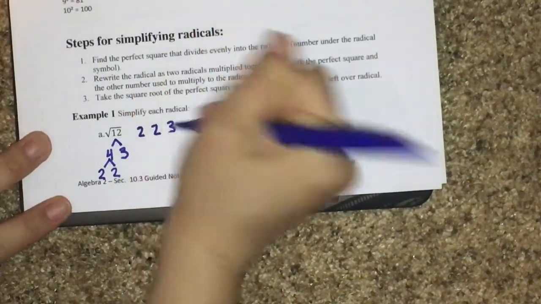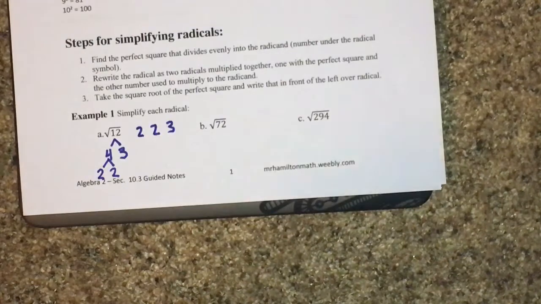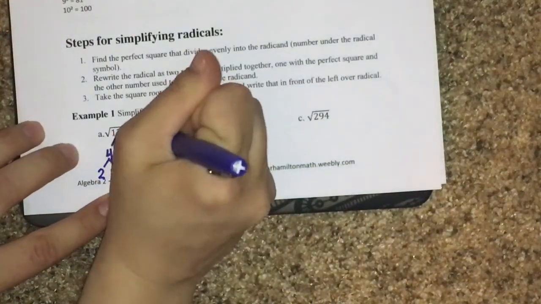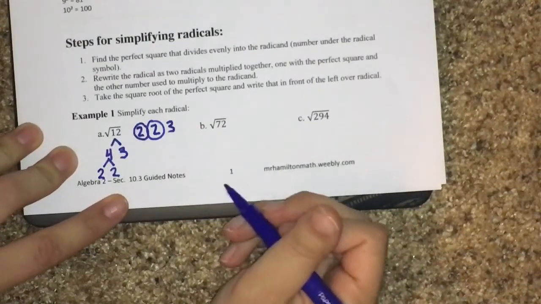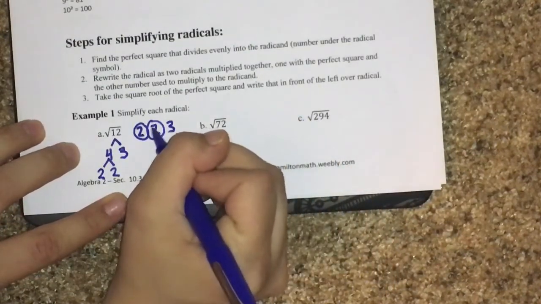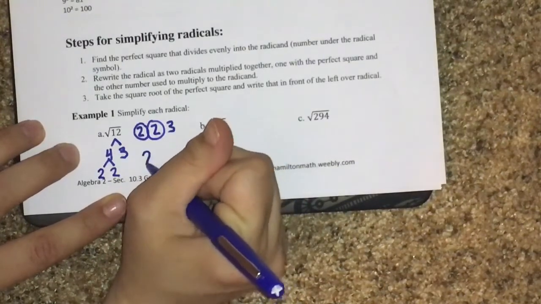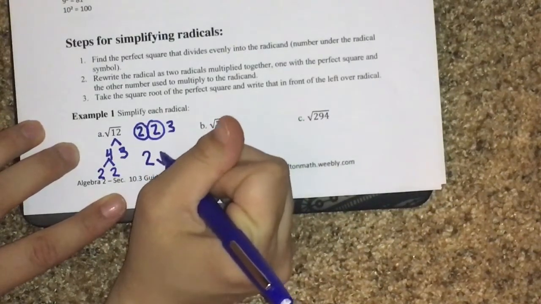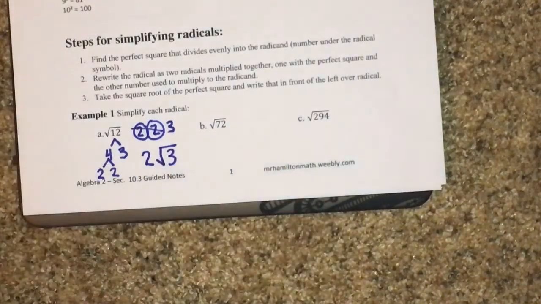We're going to look at the numbers on the ends of our tree, which is the 2, 2, and the 3. And we're going to circle any pairs, any two that group together. In this case, we have 2 2s. For every pair that you find, you're going to pull one of them out. So I'm going to pull 1 2 out to the front, and then the other disappears. And the 3 is what is left on the inside because it did not have a partner.